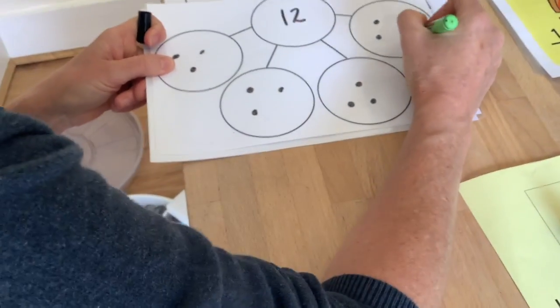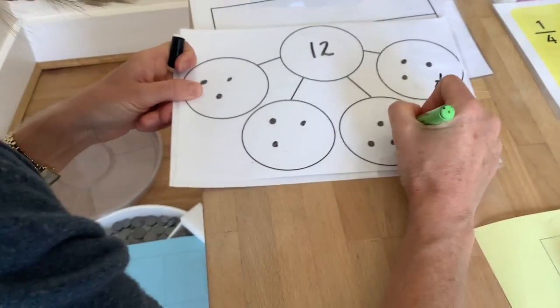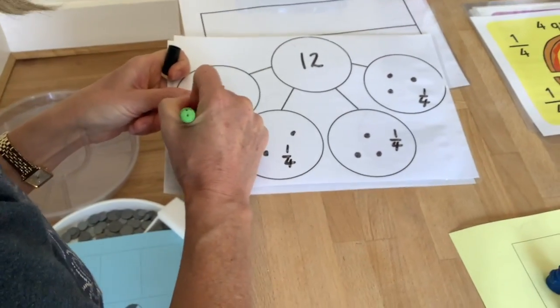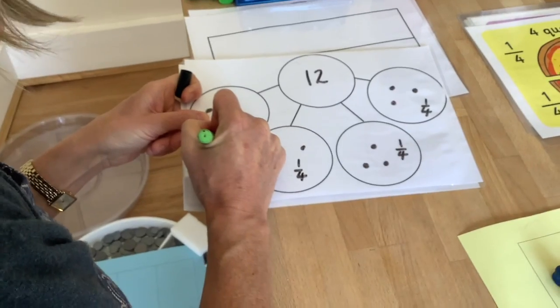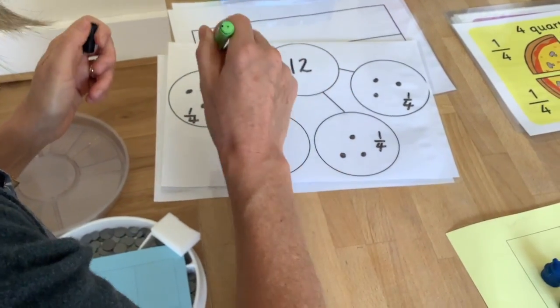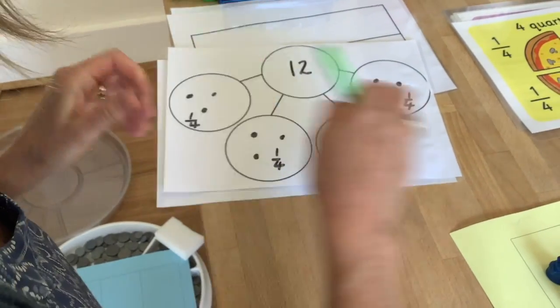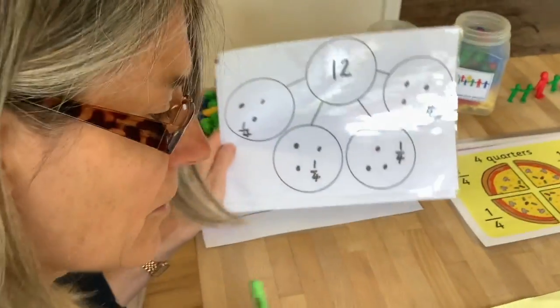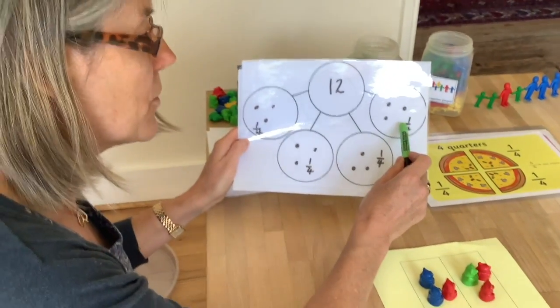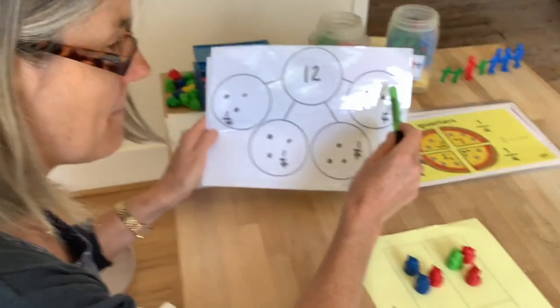And you know that that's 1 quarter, and that is 1 quarter, and that is 1 quarter, and that is 1 quarter. Okay, so we now know that 1 quarter of 12 is equal to 3.